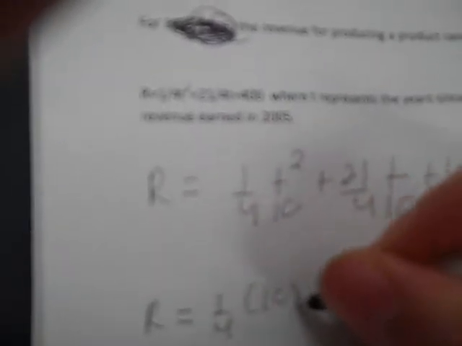And then I'll have R. And there's only one answer that R can possibly be. So 1/4 times 10 to the second plus 21 over 4 times 10 plus 400. And if you don't want to write everything down, that's fine, okay? But I'm just showing you how it works. 477 and a half, so just round that up to 478. Okay.